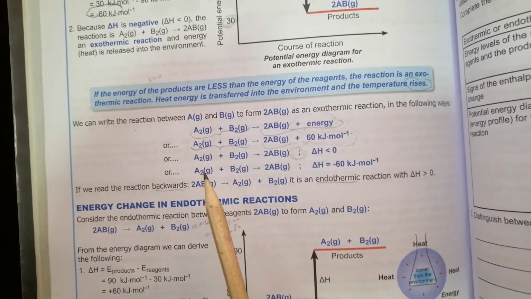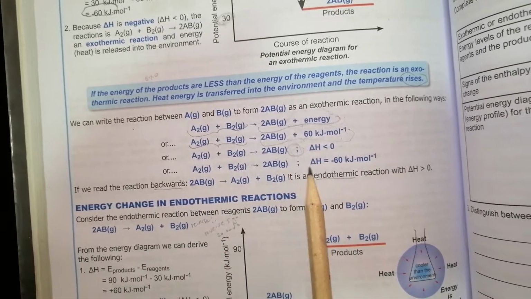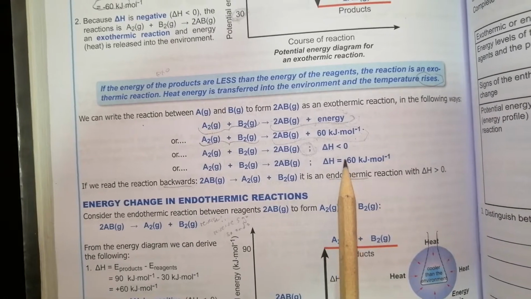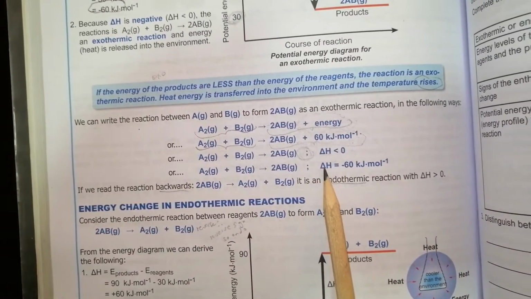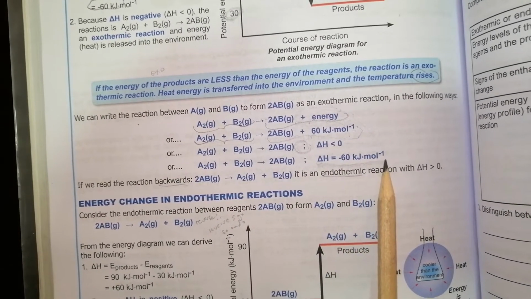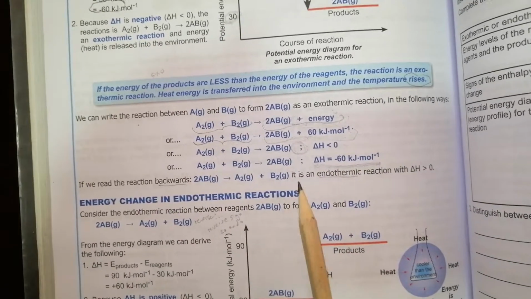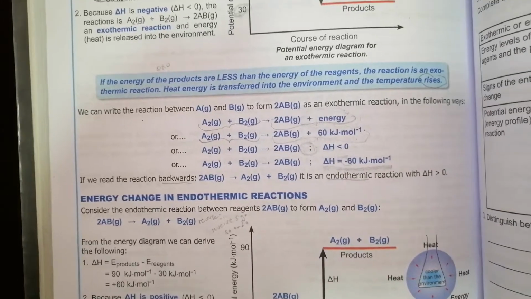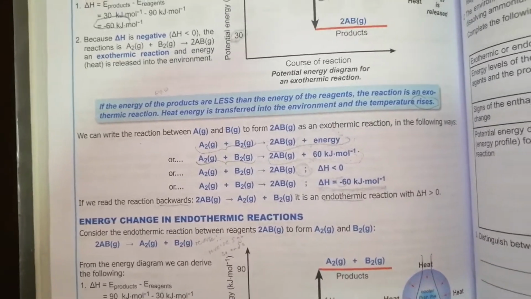And the last way is if they have a chemical reaction and again separately they write delta H, but in this case they're not just writing delta H is less than 0, they're giving you an actual amount. They're telling you it's negative 60 kilojoules per mole. Because you have a negative answer, it means it is an exothermic reaction. Okay, so there are 4 ways to do it.